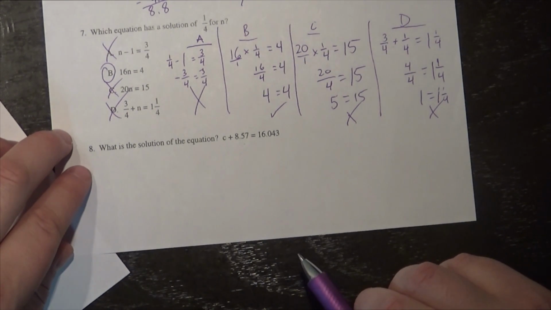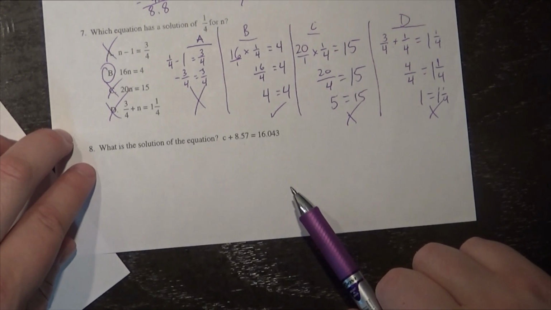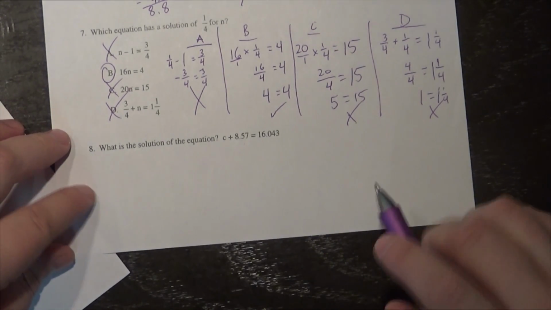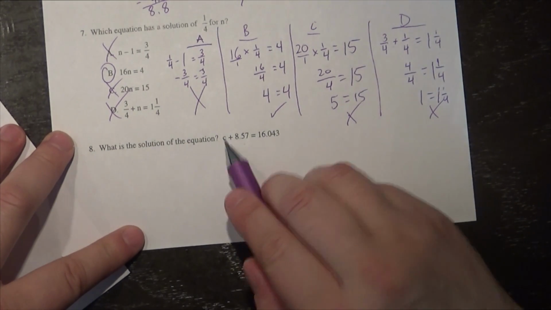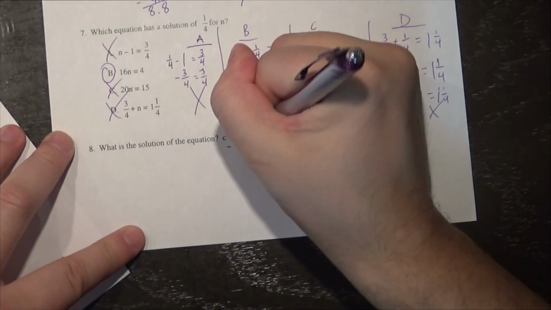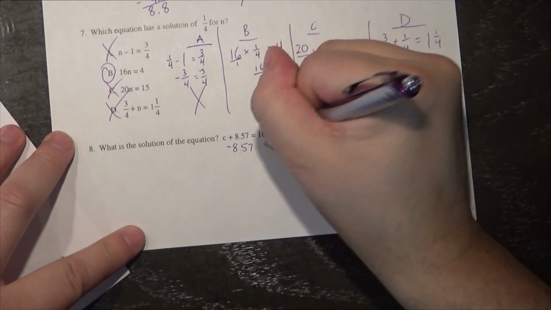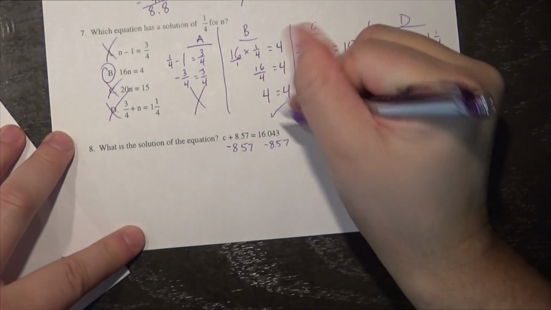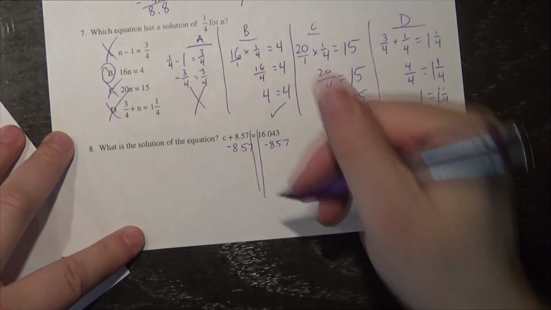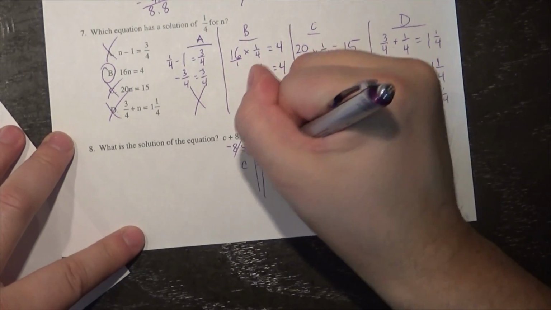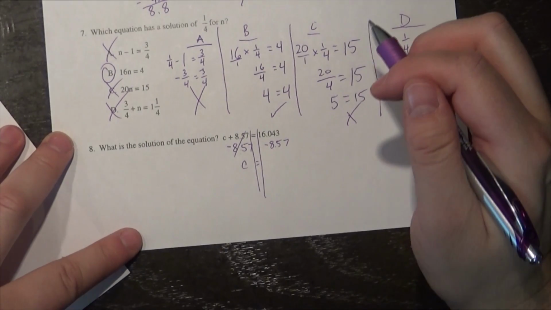What is the solution of the equation C plus 8 and 57/100 equals 16 and 43 thousandths? Okay, well here I'm just going to use my inverse operation to get my C, or my variable, alone. And I do that because I'm adding, I'm going to subtract. By subtracting, that gets my C alone, and I have to do that on both sides of the equation. Remember, this is like a little roadway separating left and right. So here those cancel out. I have C equals 16 and 43 thousandths minus 8 and 57/100.